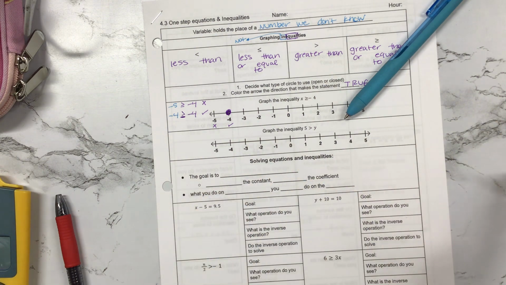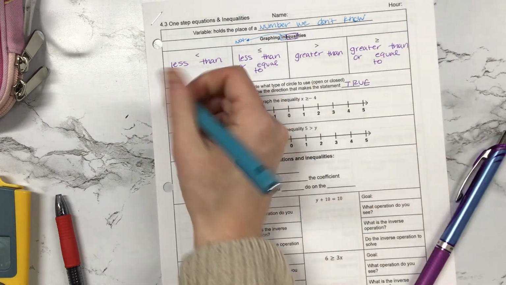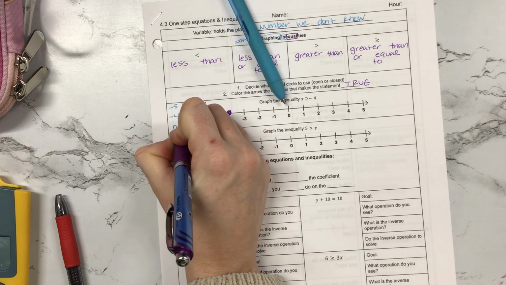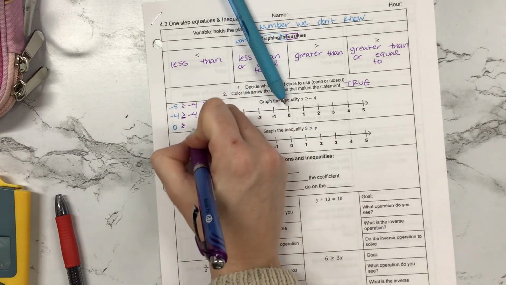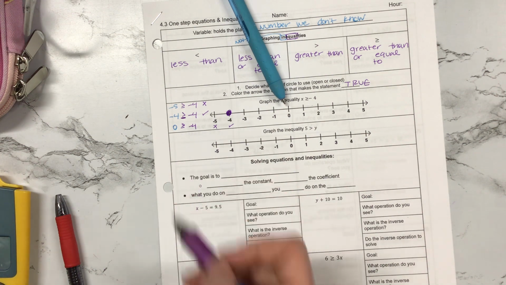And then I pick one to the right of my point. I always like to pick 0 if I can, because when we're thinking about positives and negatives, what's greater than or less than, 0 is a good reference point for us. So is 0 greater than or equal to -4? Yes, right? If I don't owe any money, that's better than if I do owe money, if I have negative money.